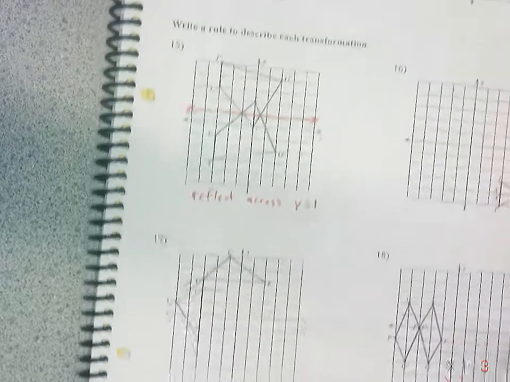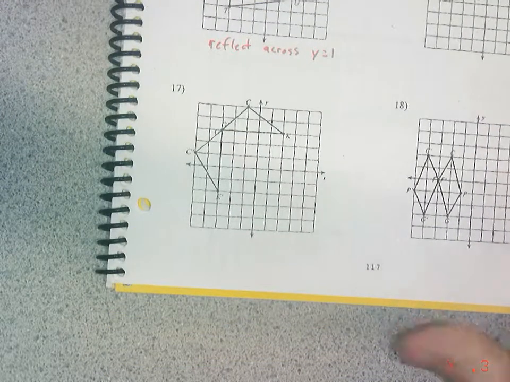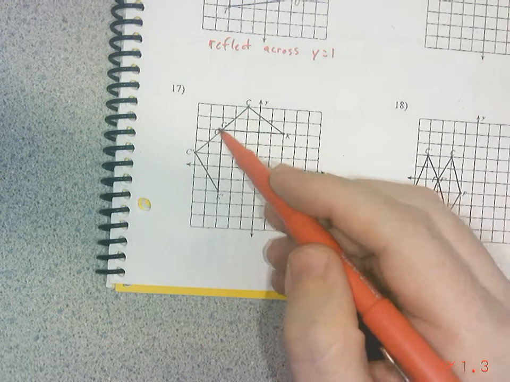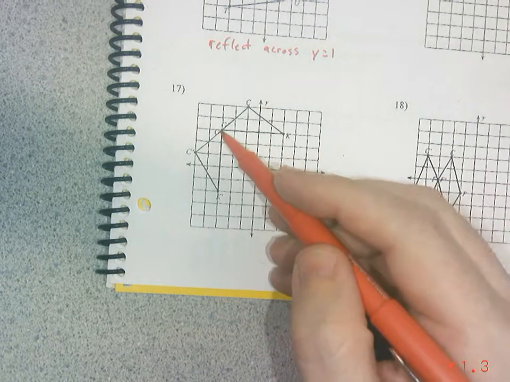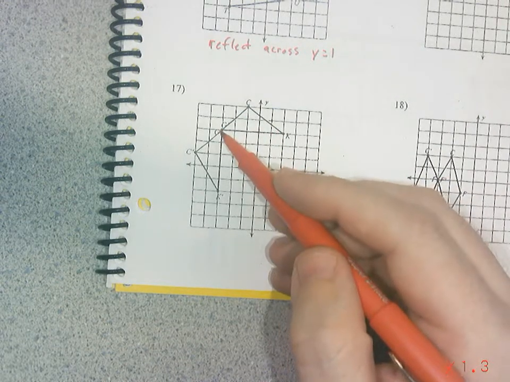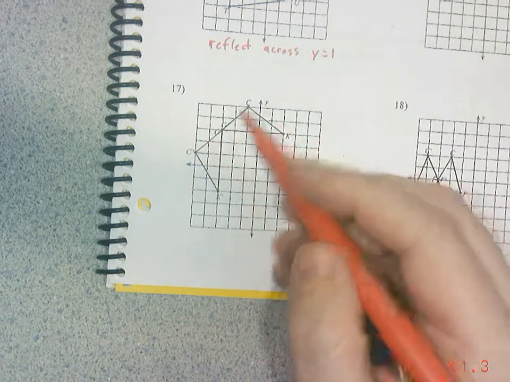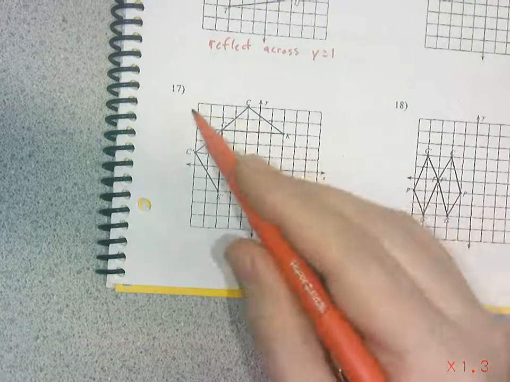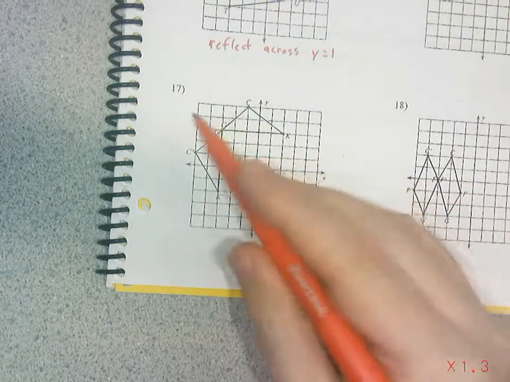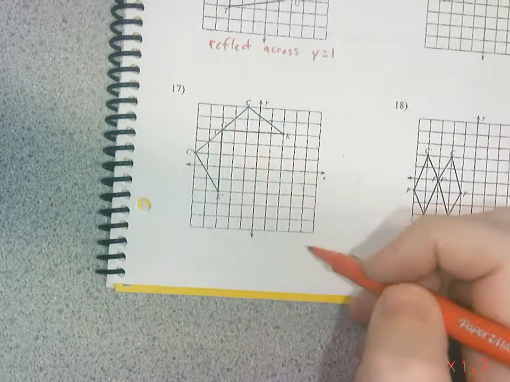Okay? If we look at number 17, if we look at G's, they're on the line of reflection, right? But everything else looks like it's diagonally reflecting. So what line would be diagonal? What's cutting through here?